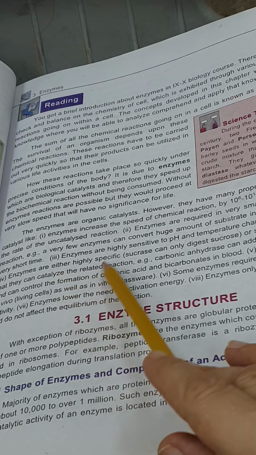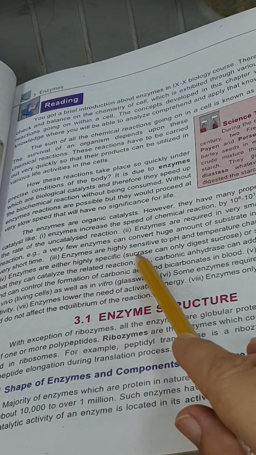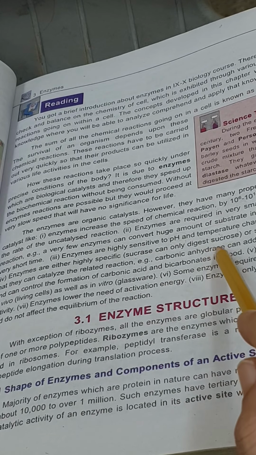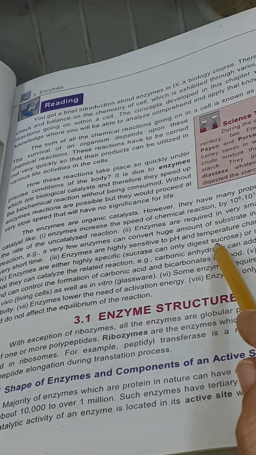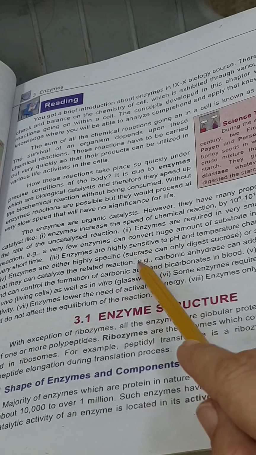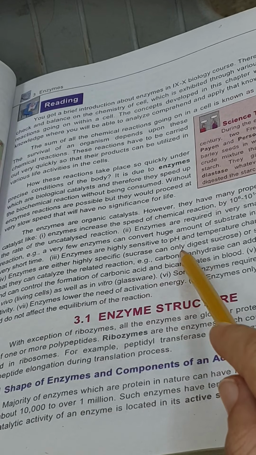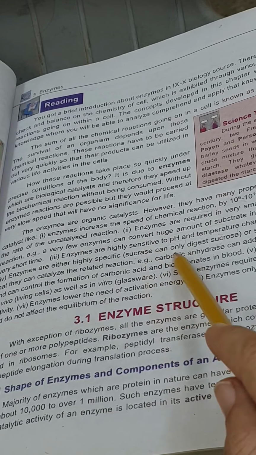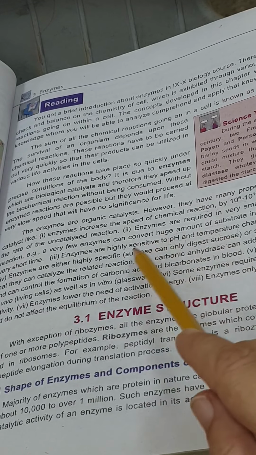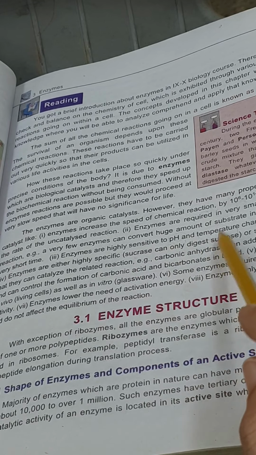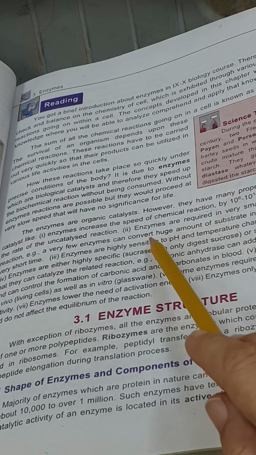They are sometimes highly specific, so that only that enzyme can speed up a specific chemical reaction and not the other ones. For example, sucrase only digests sucrose, and not other substrates.